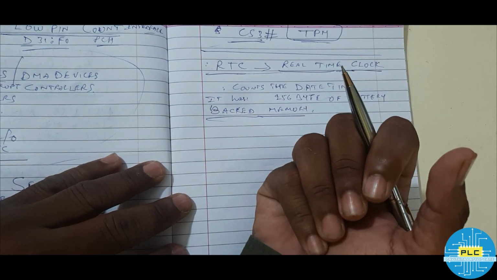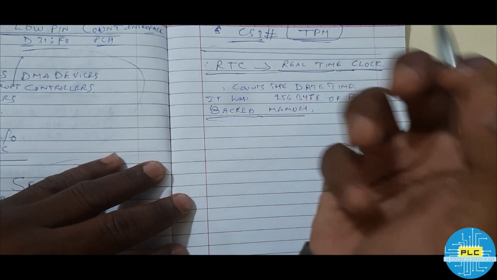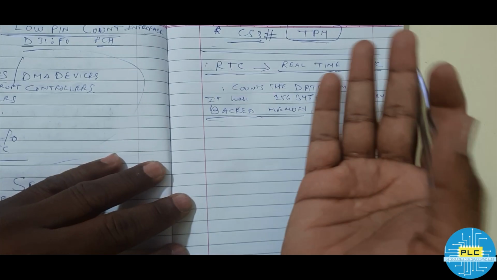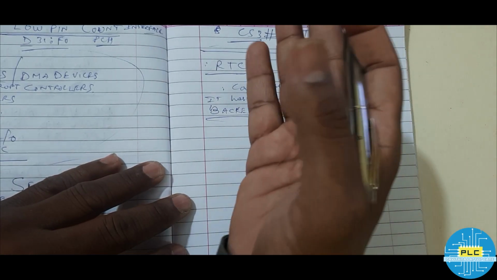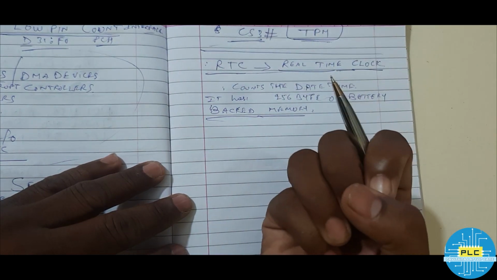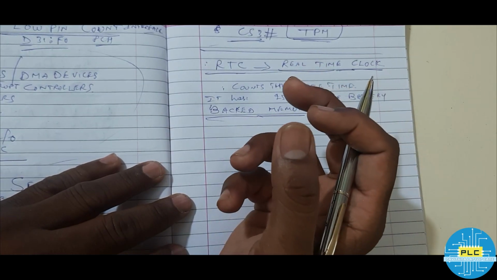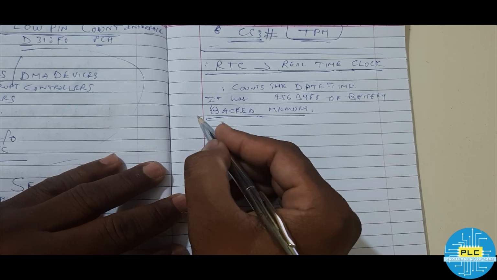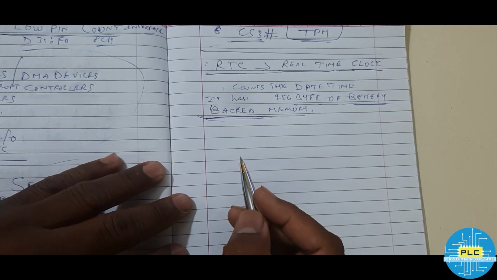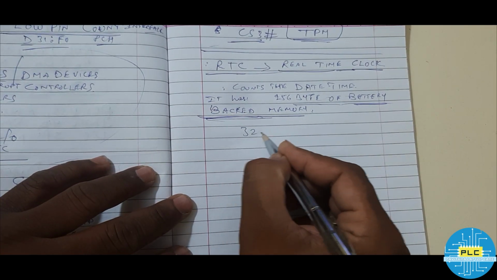But in nowadays laptops, if you remove the CMOS battery, even after a few days or a week, when you open it, the present date and time will show. Why? Because it has this 256 bytes of battery backup inside.